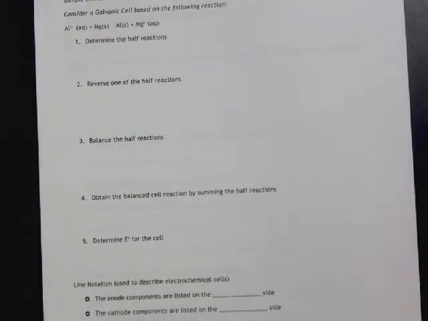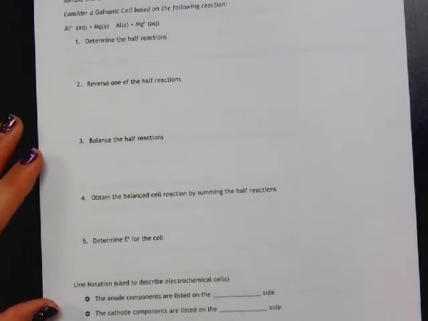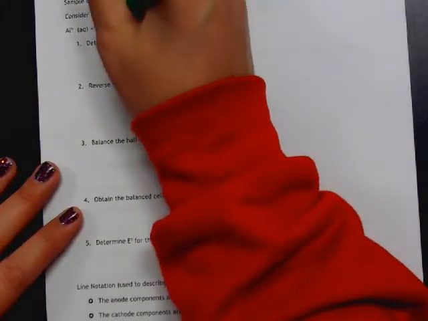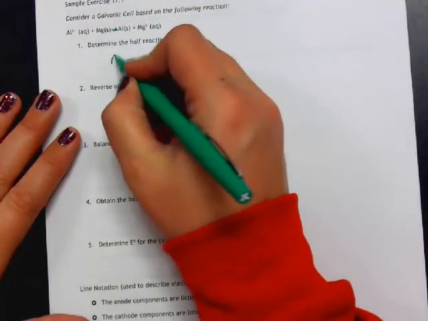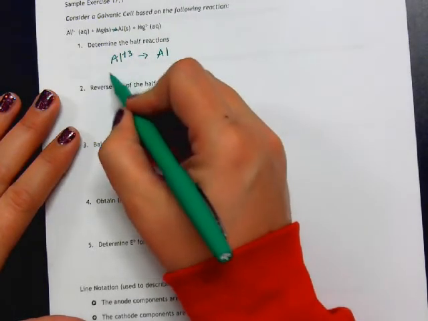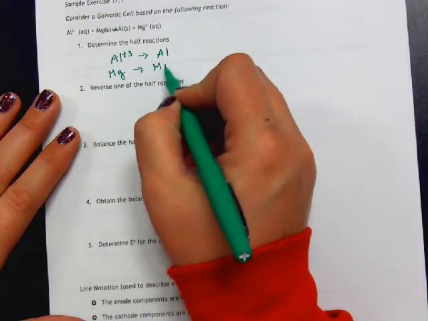Alright, so moving on, let's look at another example. In this one, we have aluminum and magnesium. So first we want to determine our half reactions. In one half, we have our aluminum ion going to aluminum solid. Again, we're missing our arrow here. So that's one half reaction, and our other half reaction is the magnesium to the magnesium plus 2.